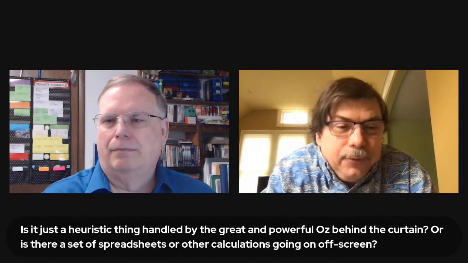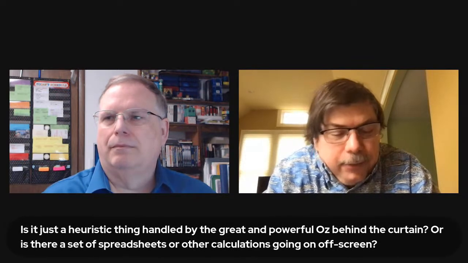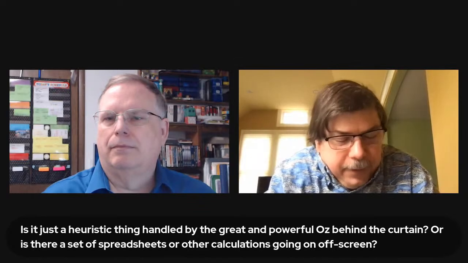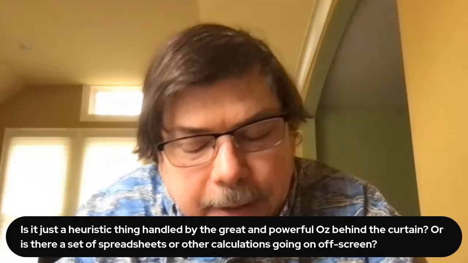Okay, we've got a second one, which is, is this just a heuristic thing that's handled by the great and powerful Oz behind the curtain, or is there a set of spreadsheets or calculations that you're using behind the scenes? There are spreadsheets and calculations for things that are amenable to spreadsheets and calculations. So if you want to attack an aircraft carrier, I have the number of missile hits that you need to take out the aircraft carrier, just like anybody else.